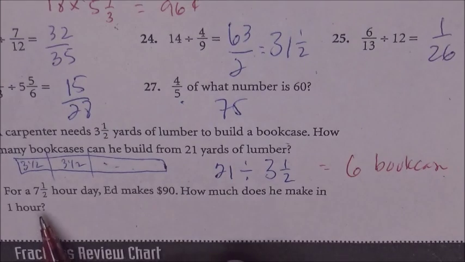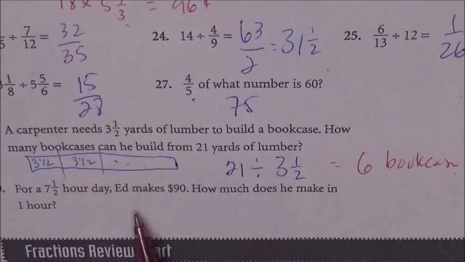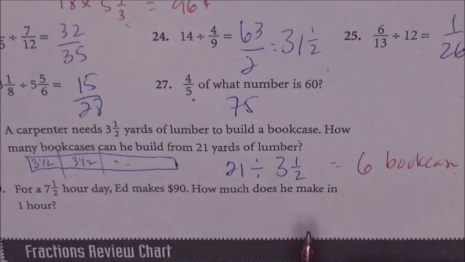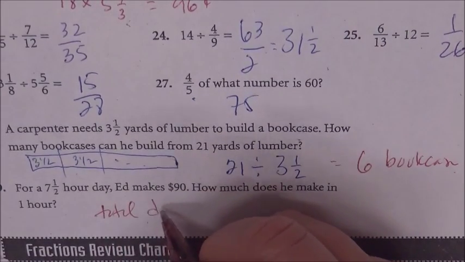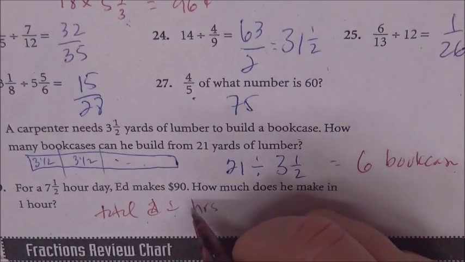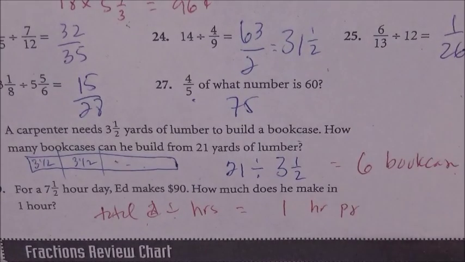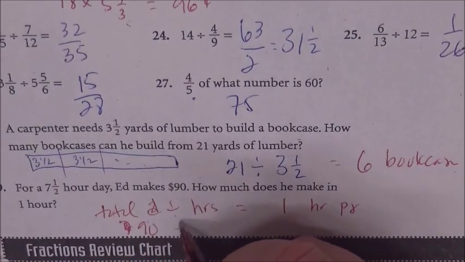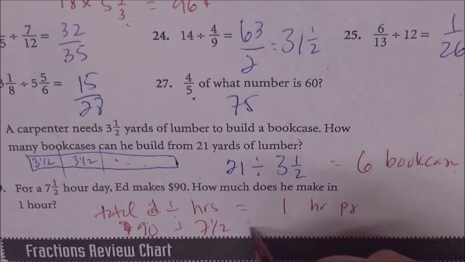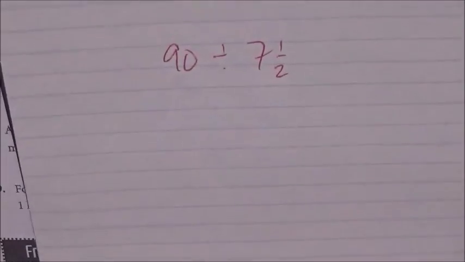All right. For a 7.5-hour day, Ed makes $90. How much does he make for 1 hour? So his total divided by the hours is equal to 1 hour pay. So our total is $90 divided by 7.5 hours, and that's what we're looking for. So we'll do this here.